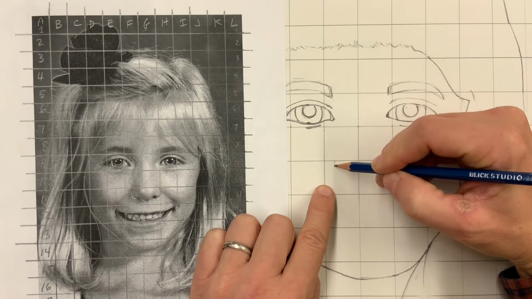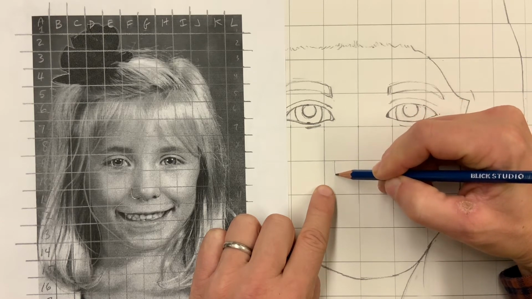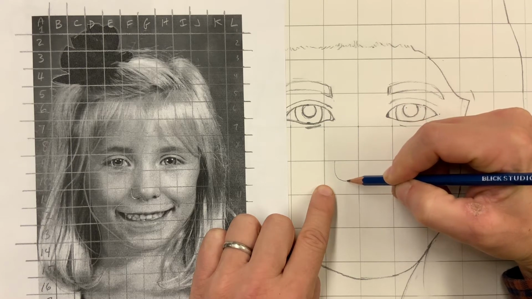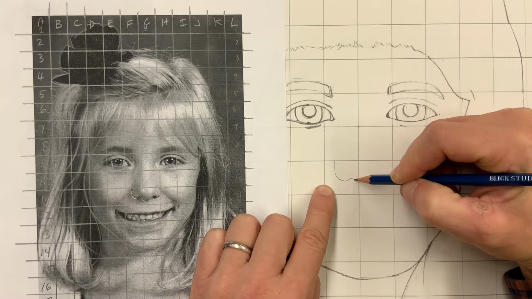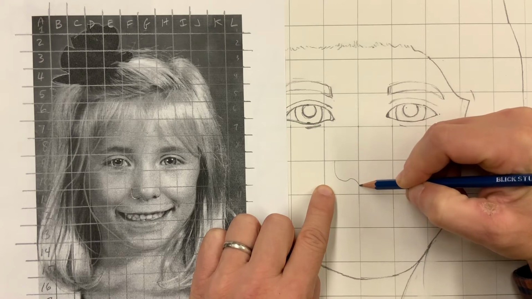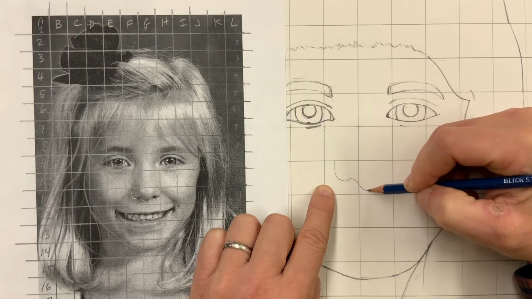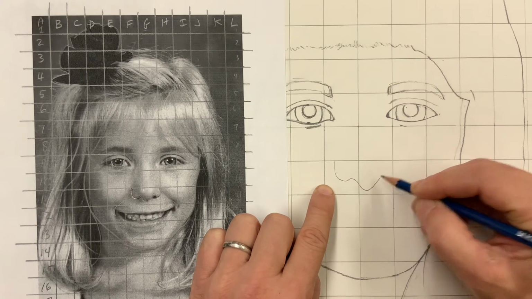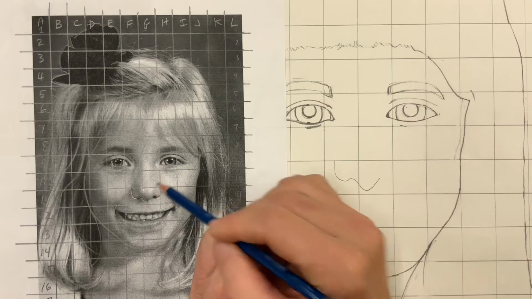I'm going to come down along my nostril, curve up, and then it starts to curve back down before I exit this grid square. Comes almost to the bottom of that grid square. The middle of the nose travels over, so I'm over in this area now.